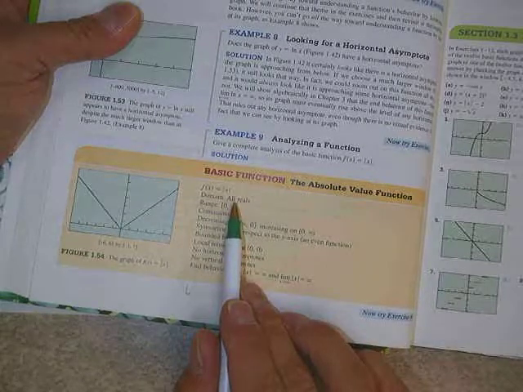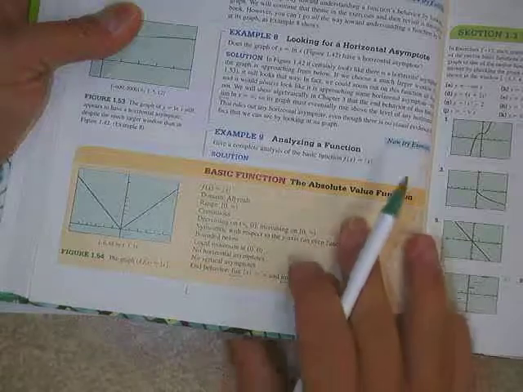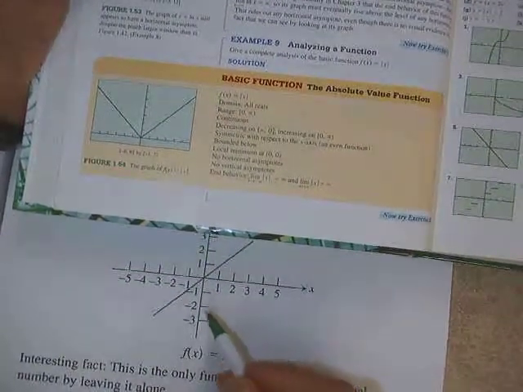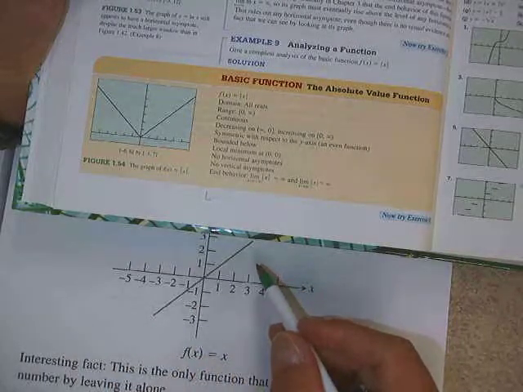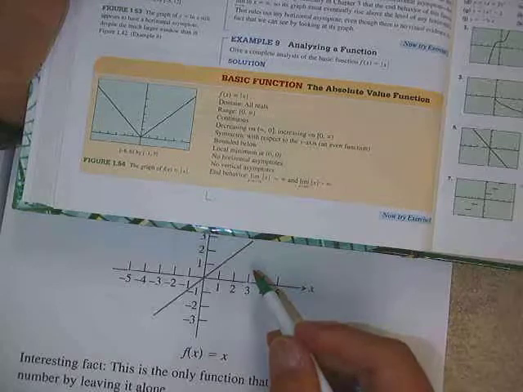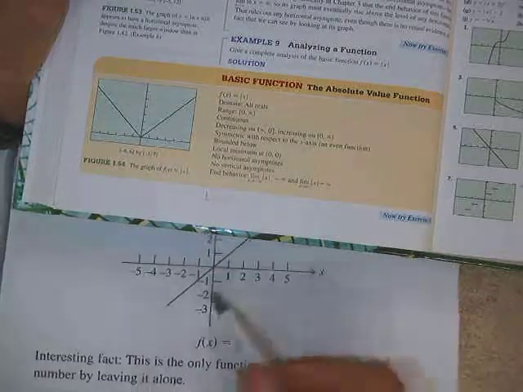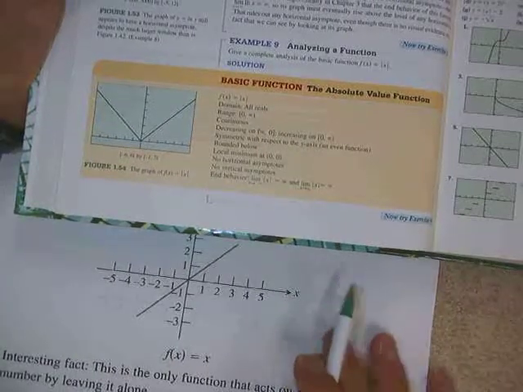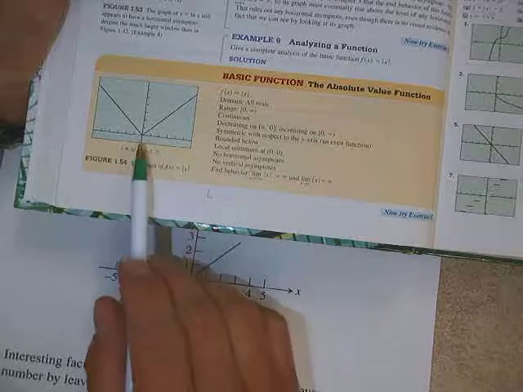We should be able to tell what the domain is. In this particular case, it would be negative infinity to infinity. There's nothing that we can't take the absolute value of. If we liken that to our identity function down here below, its domain, again, it's a line. It's not a vertical line, so therefore its domain is also negative infinity to infinity. We go from left to right. We don't stop going left. We don't stop going right. There's no issues with discontinuities, etc.